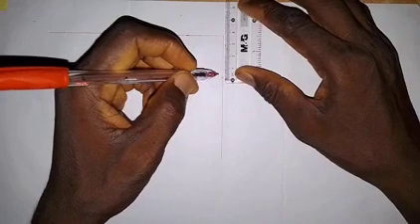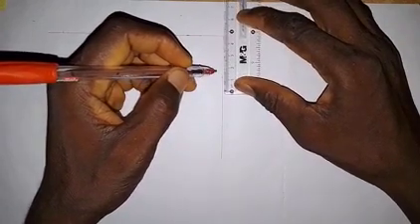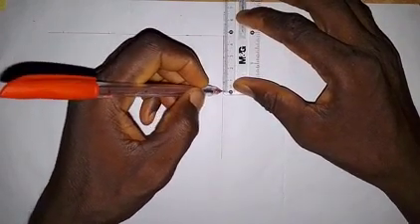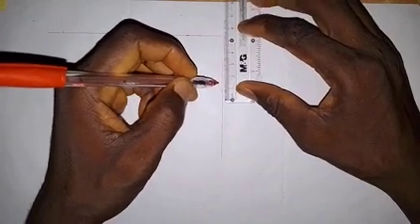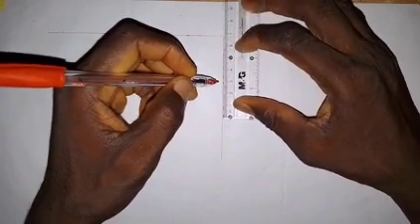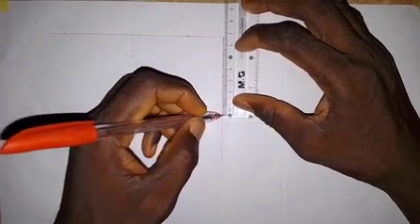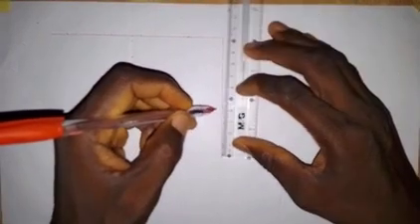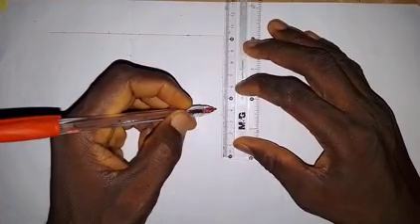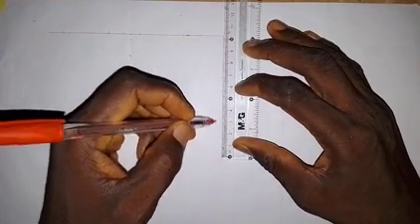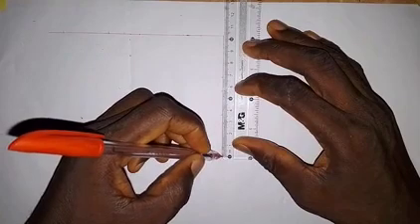Then followed by 1,200, that is 12 millimeters. So this is 12 millimeters. Then followed by 2,100, that's 21 millimeters. Then the last one here is 36 millimeters. So we have this.